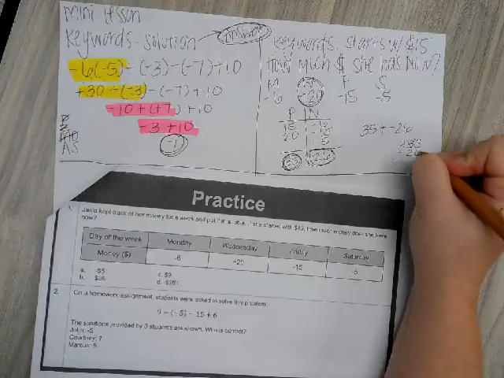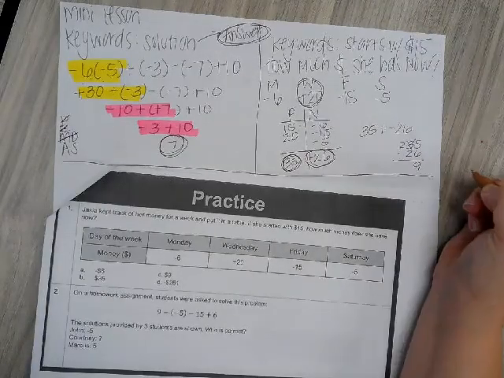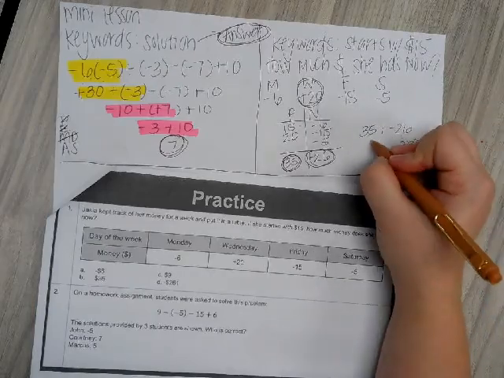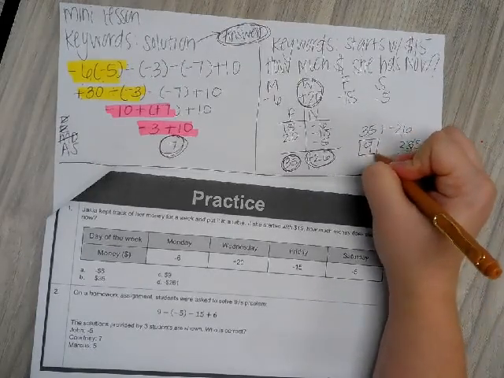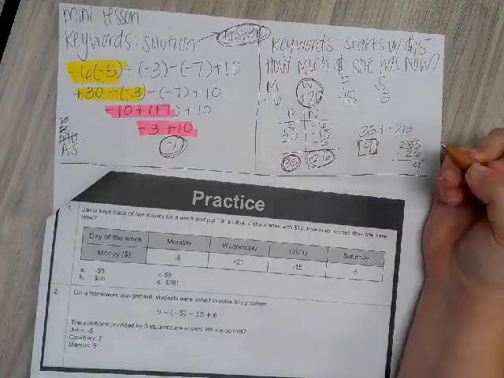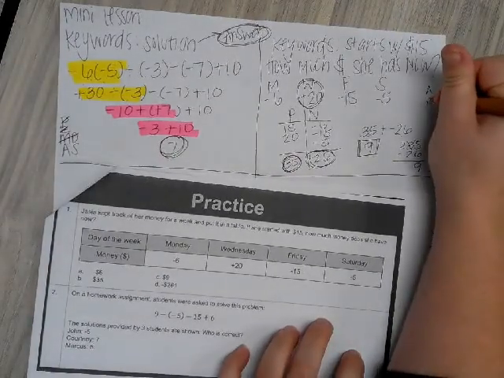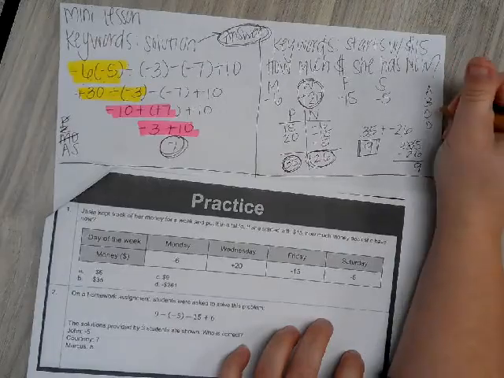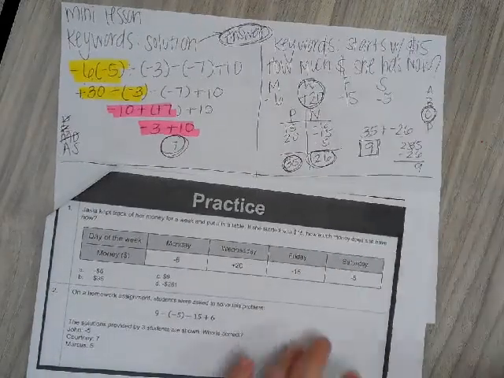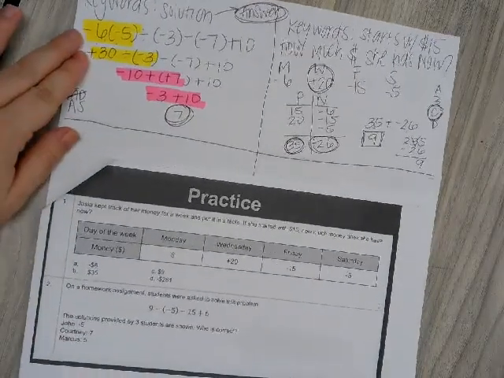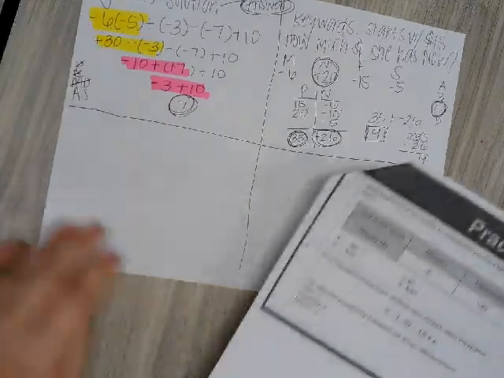35 minus 26 is 9. What do I have more of? Do I have more positives or negatives? I have more positives. So my answer is 9. So A, B, C, D. I'm going to go ahead and circle C. Okay, let's go ahead and do number 2.